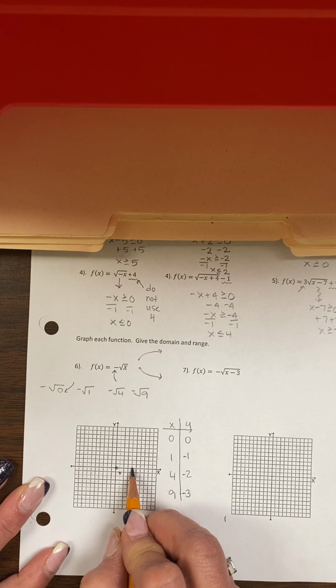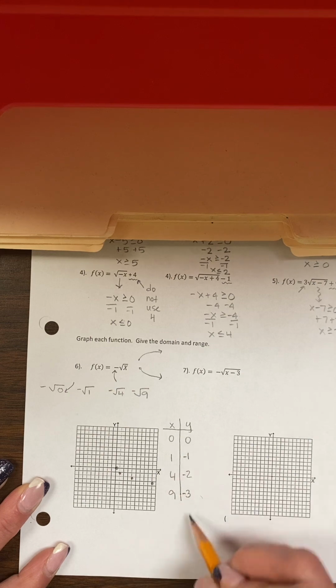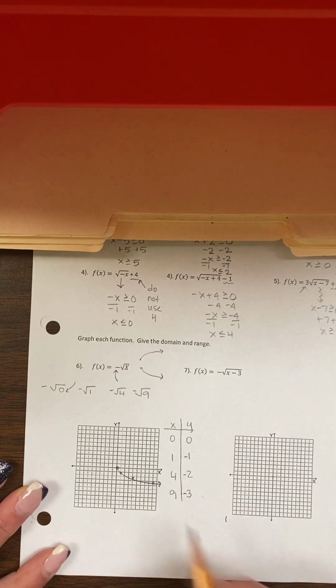I'm going to go over 4: 1, 2, 3, 4, down 2. I'm going to go over 9 and down 3 because remember, the y values are the square root of your x values, and then you can just sketch graph it.